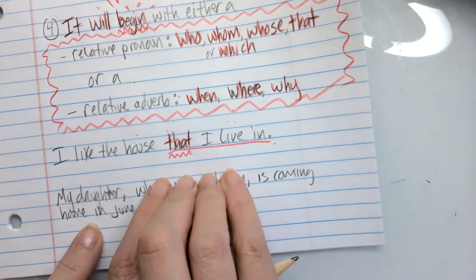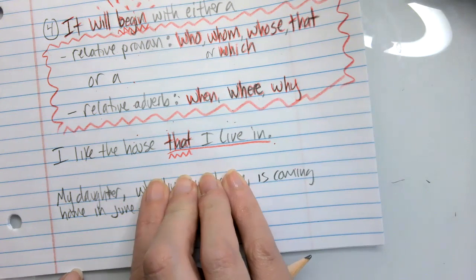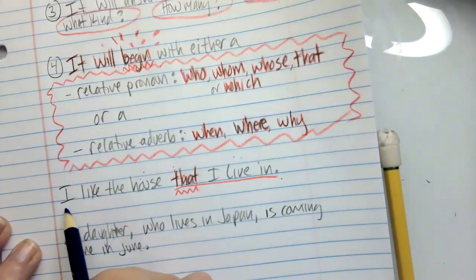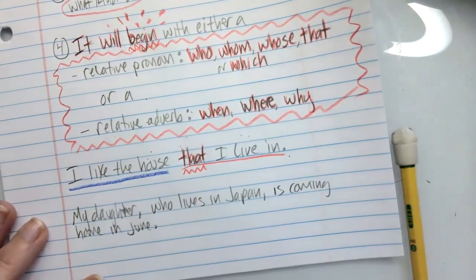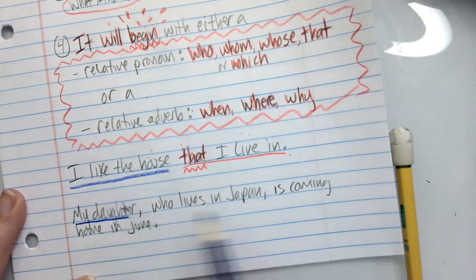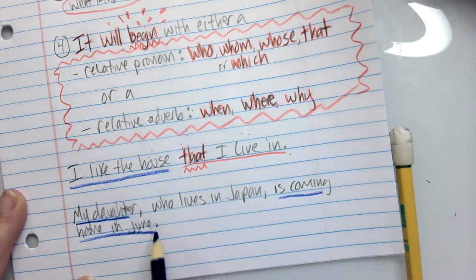Well, let's cover this up and let's read the rest. My daughter is coming home in June. Hey, guys, let's just go ahead and color code that real quick. Actually, let's color code I like the house too, because we probably should have done that. My daughter is coming home in June. Is that an independent clause?